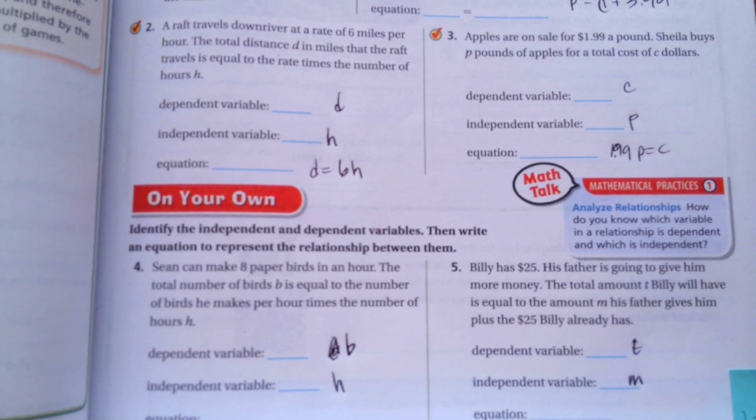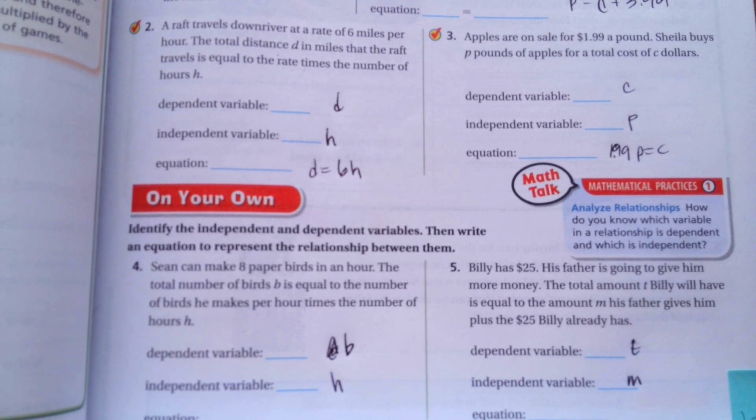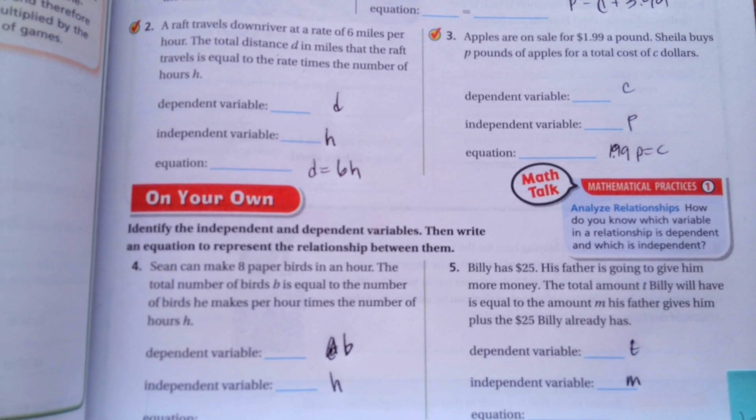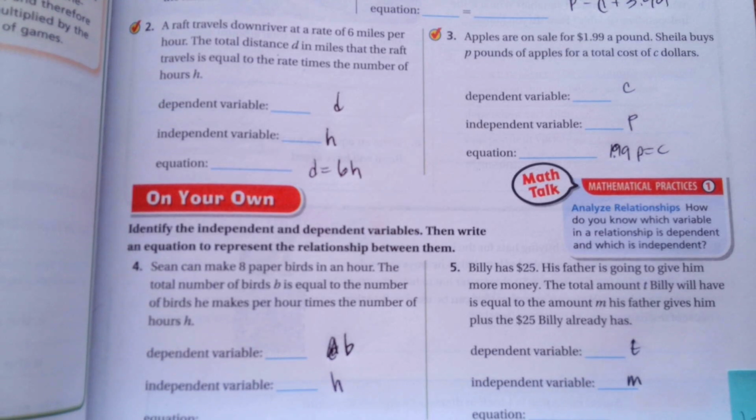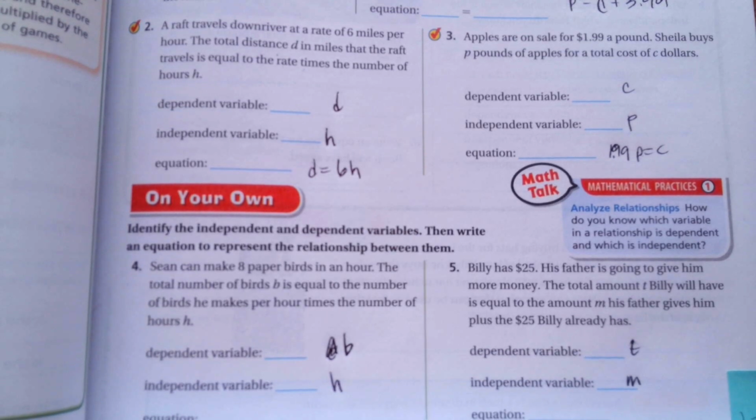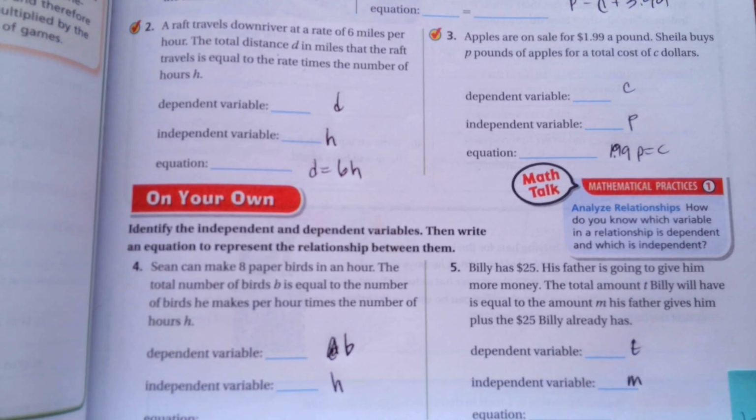Billy has $25. His father's going to give him more money. The total amount T Billy will have is equal to the amount M his father gives him plus the $25 Billy already has. So the dependent variable is T because it depends on M, the amount he gives him.